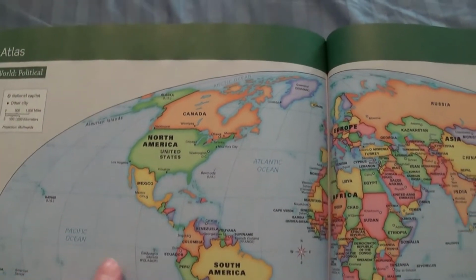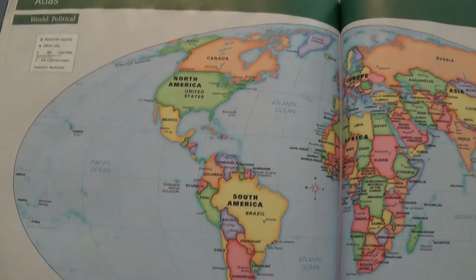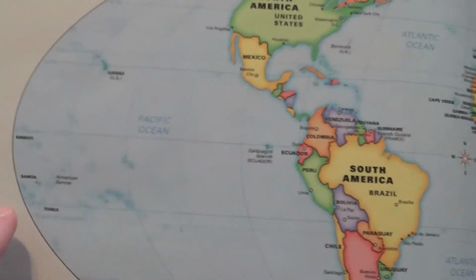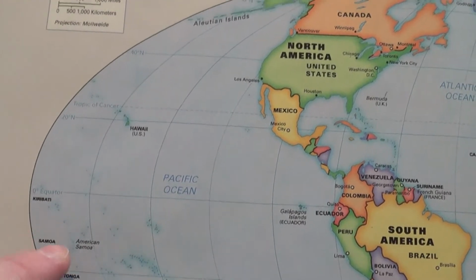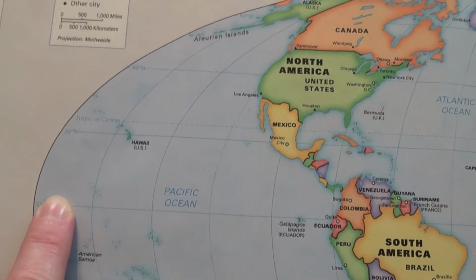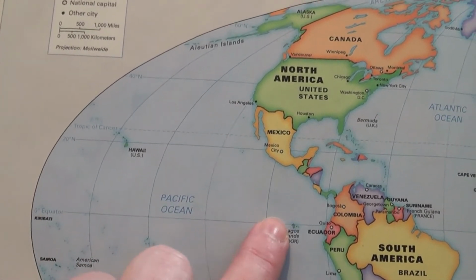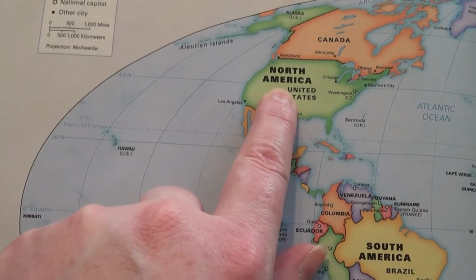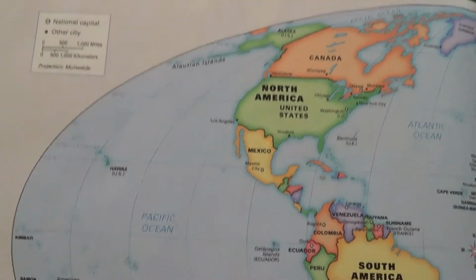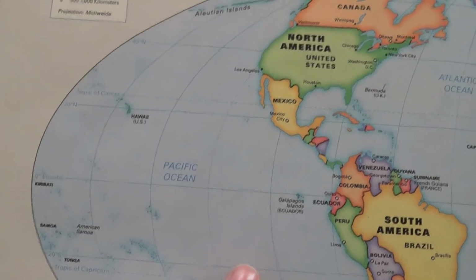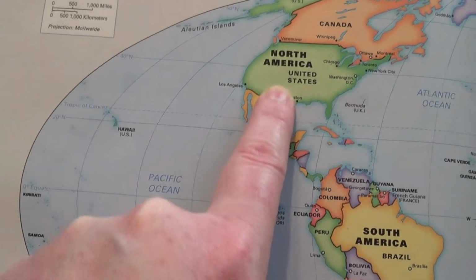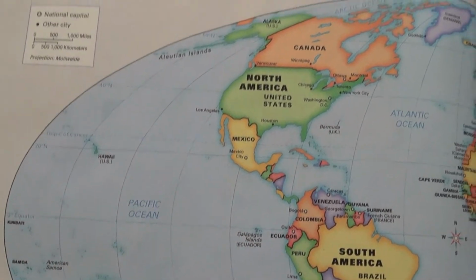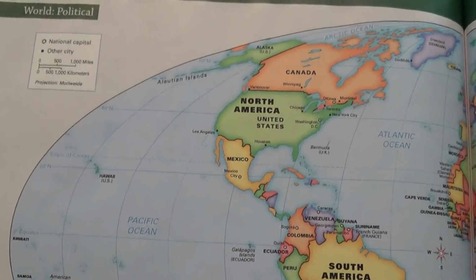So what that means is that the United States is 40 degrees north of the equator. Here's the equator. If I were on a boat and I started at the equator and I went 40 degrees north, I would hit the United States.